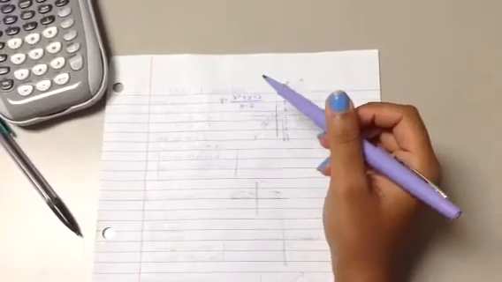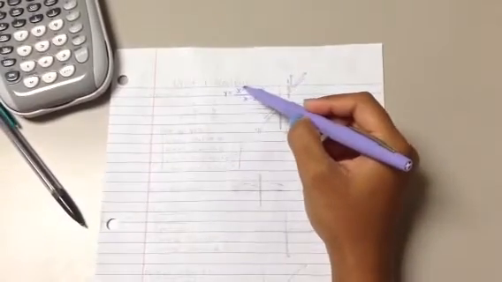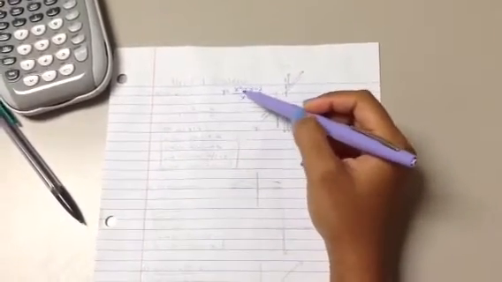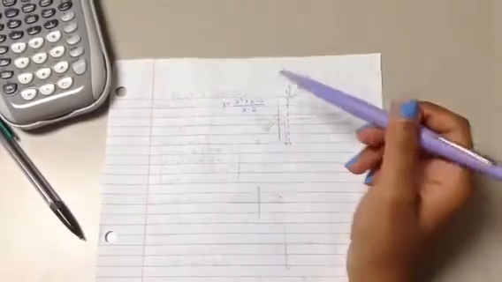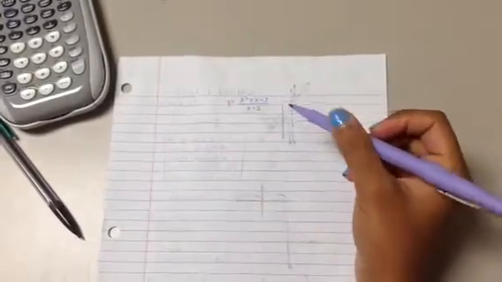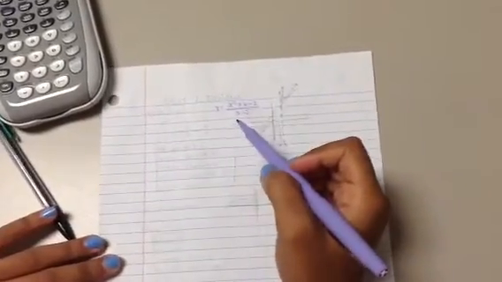For your horizontal asymptote, you have to look at the exponents, and since the exponent on the numerator is 1 bigger than the exponent on the denominator, we would do synthetic division to find the horizontal asymptote.